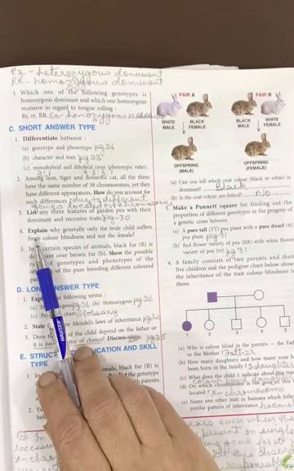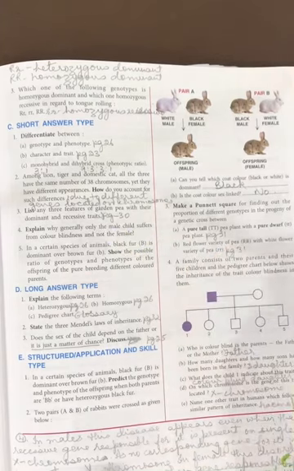In female, this disorder occurs when the gene responsible for color blindness is present in homozygous form on both X chromosomes. So this is the answer to the 4th question.